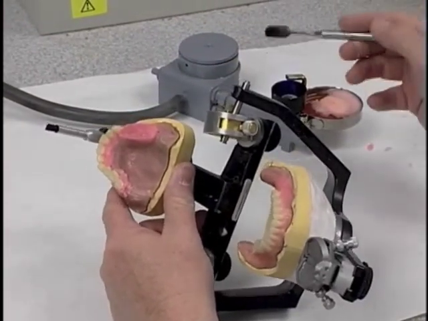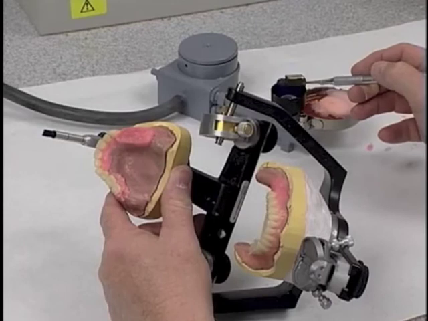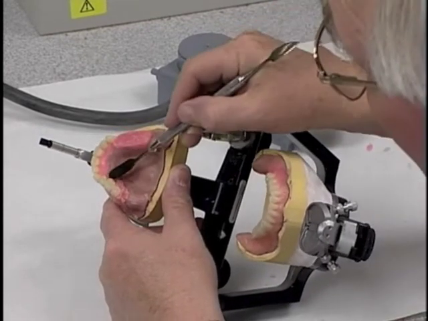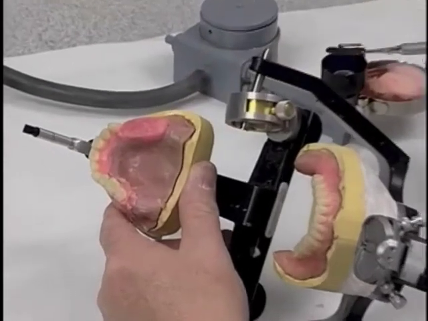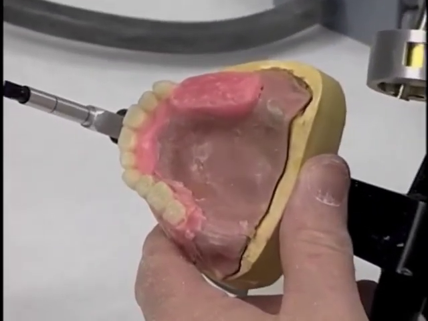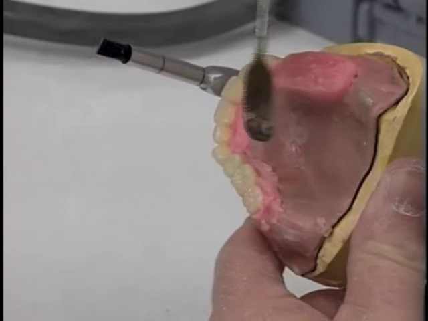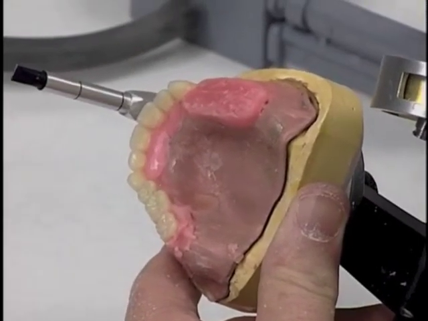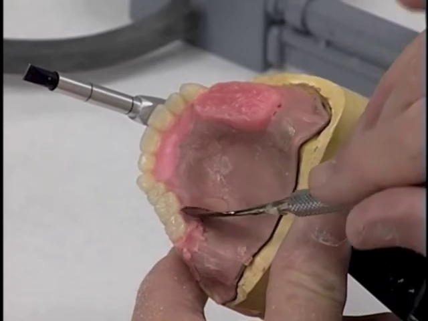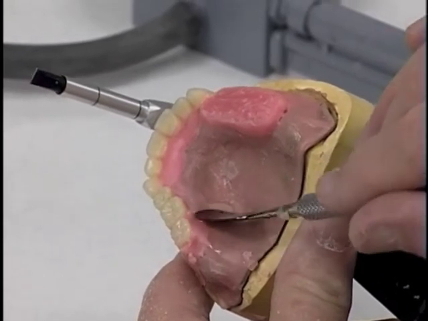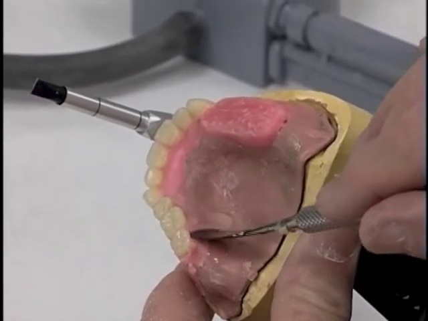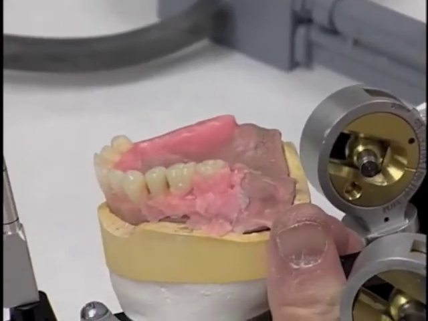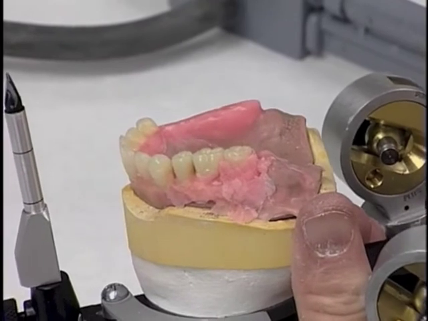So let's stabilize the teeth by flowing wax around them. And we'll stabilize them on the buccal a bit.